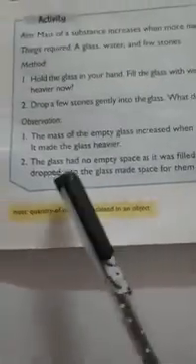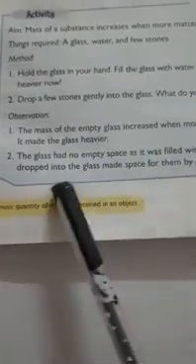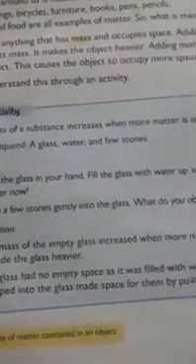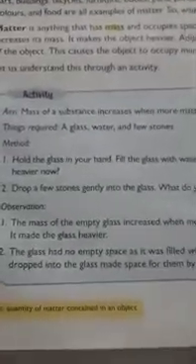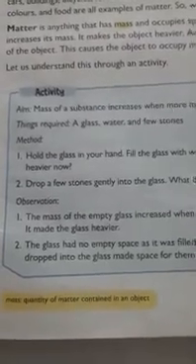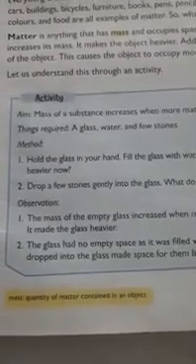The mass of the empty glass increased when more water was added to it. It made the glass heavier first. The glass had no empty space when we filled it with water up to the brim. The stones dropped into the glass made space for themselves by pushing some water out of the glass. So water overflows from the glass because it got heavier because of adding more stones. So the volume of the water increases.